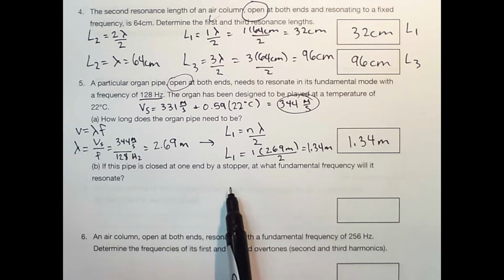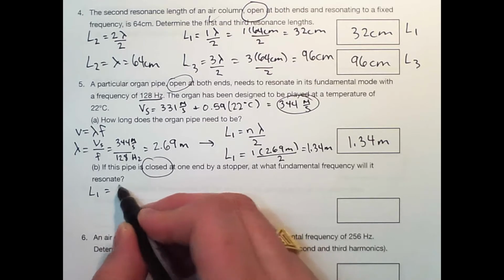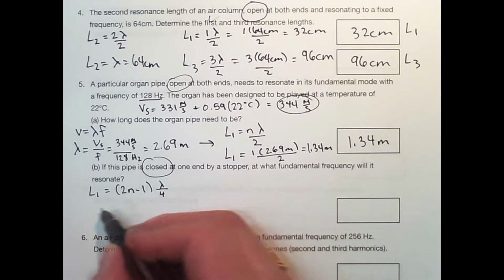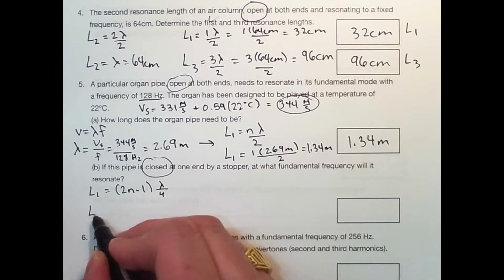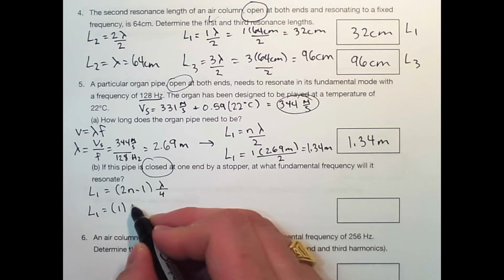If this pipe is closed at one end by a stopper, at what fundamental frequency will it resonate? So again, now we're just saying it's going to be closed at one end. So let's just do what we were doing. L1 is equal to 2n minus 1 lambda over 4. L1 is 2 times 1 take away 1, so 1, wavelength over 4.